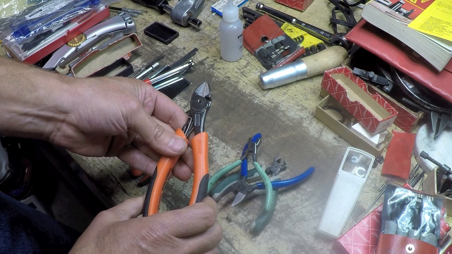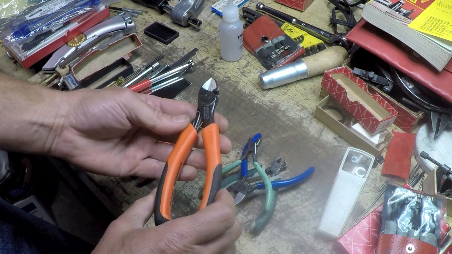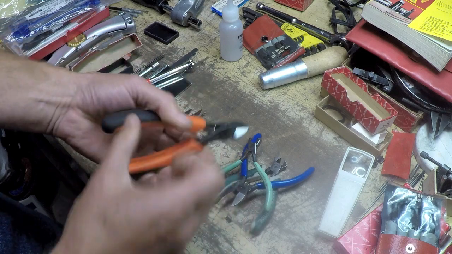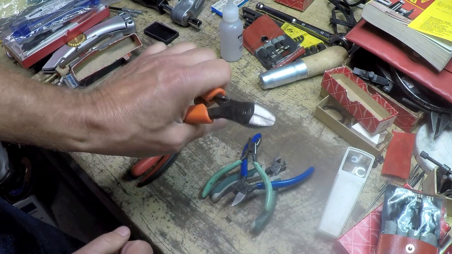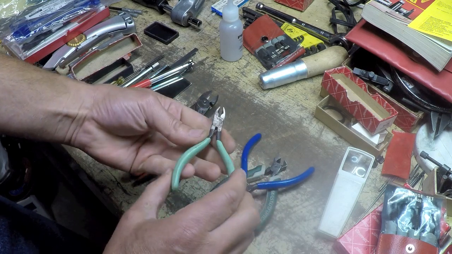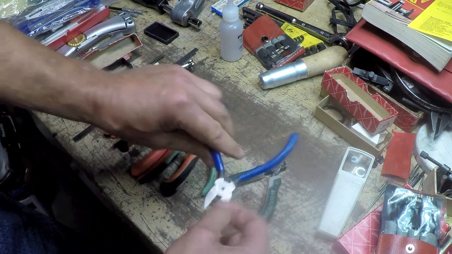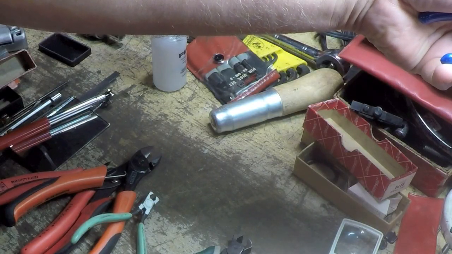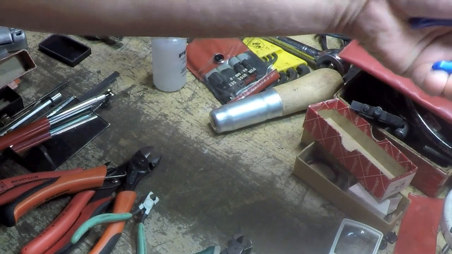Spring-loaded dikes. Obaco. B-A-H-C-O. I wonder where these are made. They feel nice. These I recognize. These are X-Lite. These say Japan style WLXY tools.